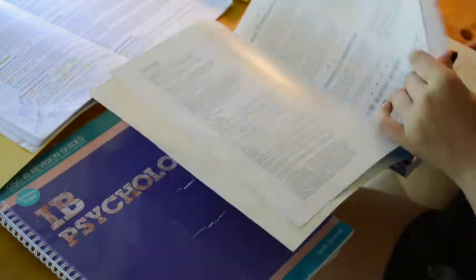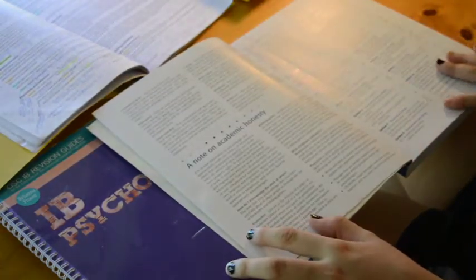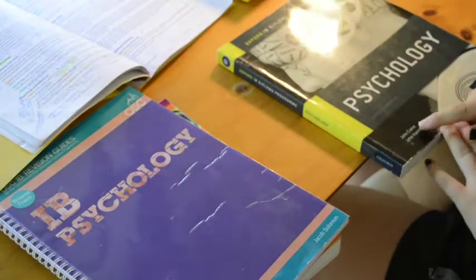The first one is the Oxford Psychology textbook by John Crane and Hannibal, as well as a couple other study guides which I use, including the Oxford Revision Guide and the Pearson textbook, which is also really great.